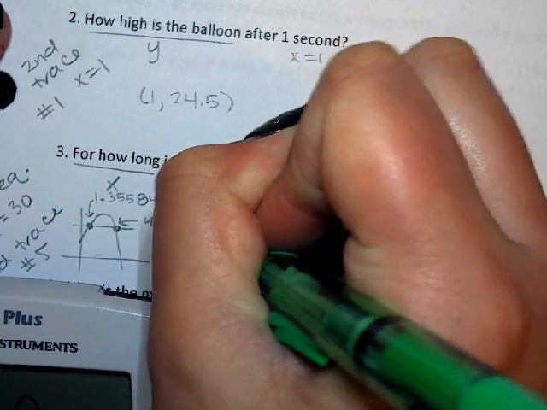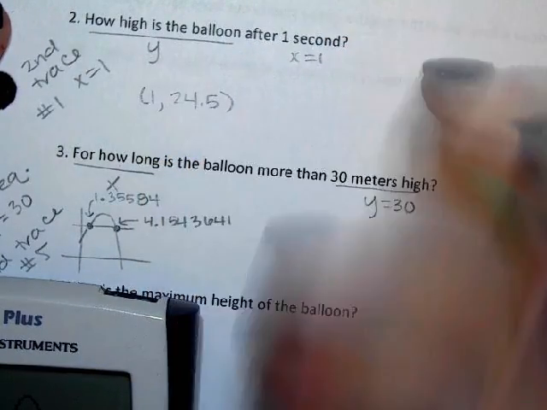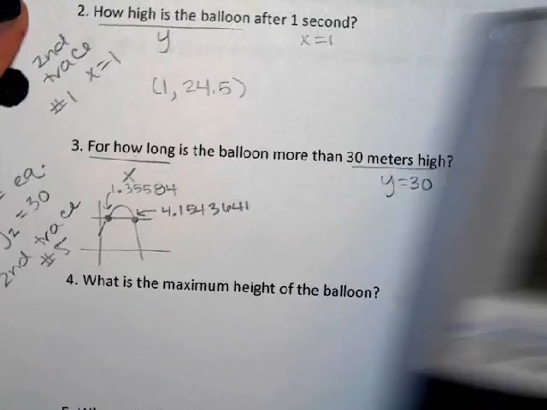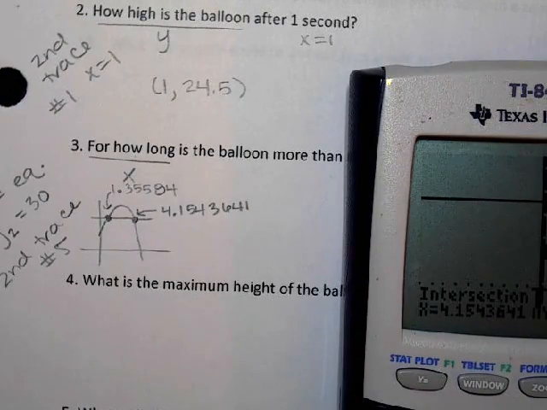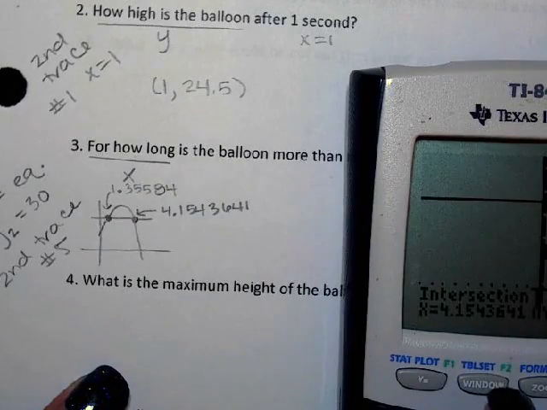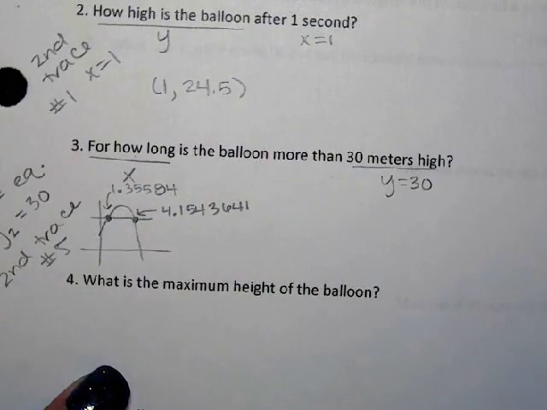Okay, so if the question had said, when was the balloon exactly 30 meters high, then I would say 1.35584, 4.1543641. I would say just those 2 moments. But it didn't ask that. It said for how long is the balloon more than 30 meters high. So we found the 2 moments where it is exactly 30 meters high. But how do we answer this question?